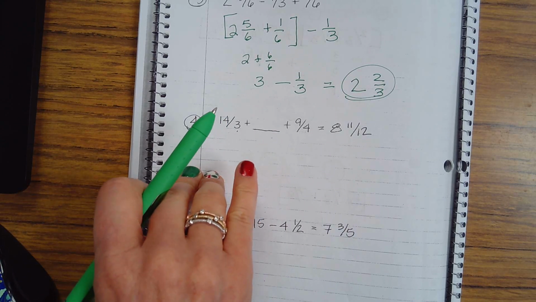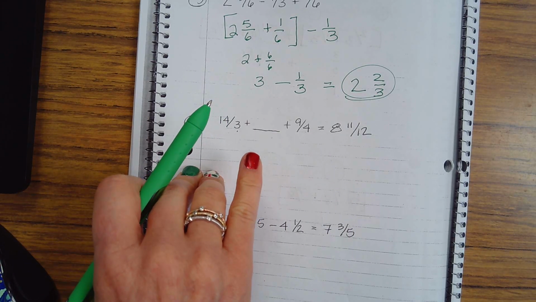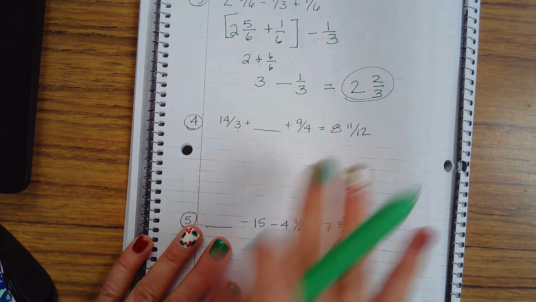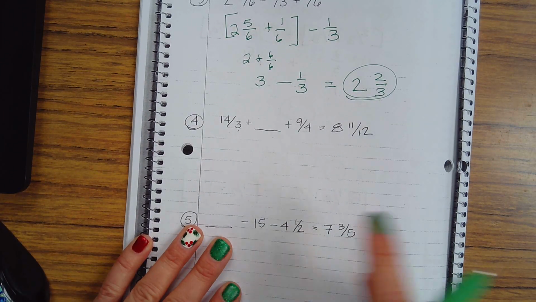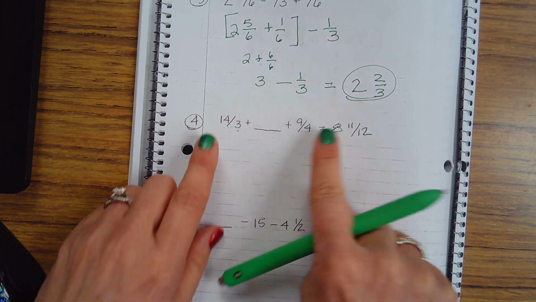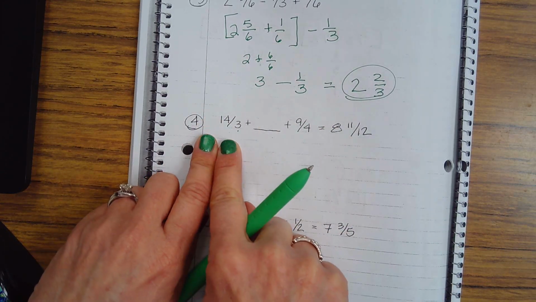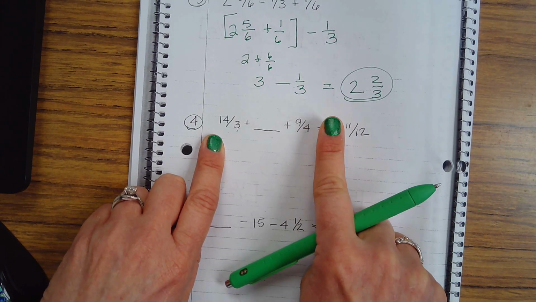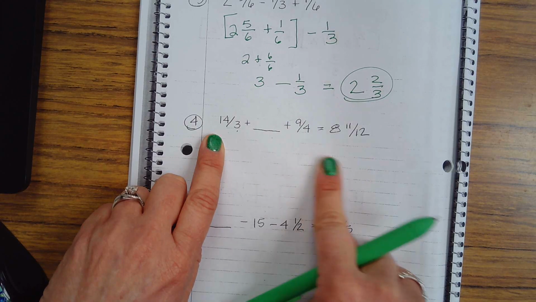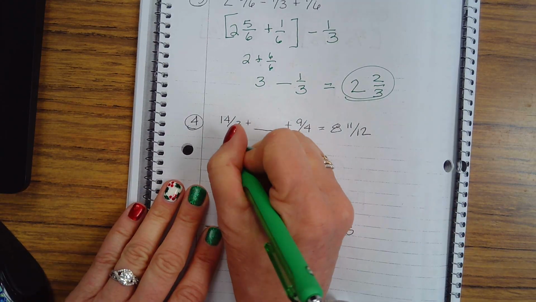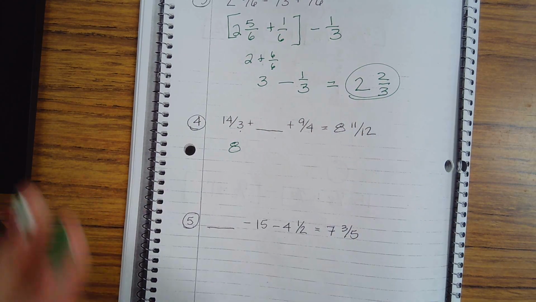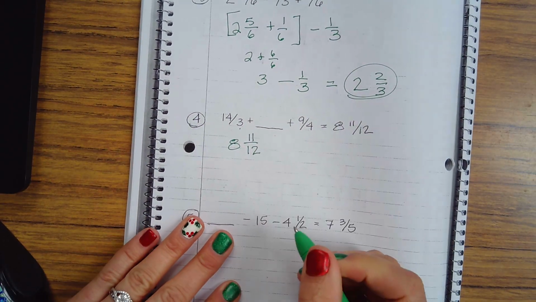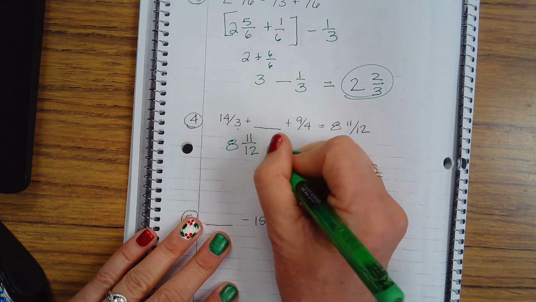And then if we had one of those variables and we were missing one, we could do the inverse operation. Remember that? All right, so let's think about the inverse operation. Let's think about if I subtract 14/3 from this side and subtract it from this side, and then subtract this guy and move it over. So let's rewrite this problem kind of like what we were doing with area. So let's start with 8 and 11/12, and then let's subtract.